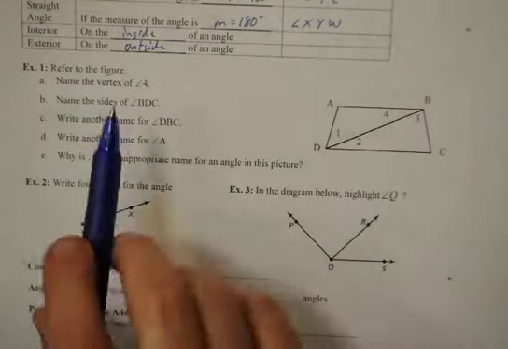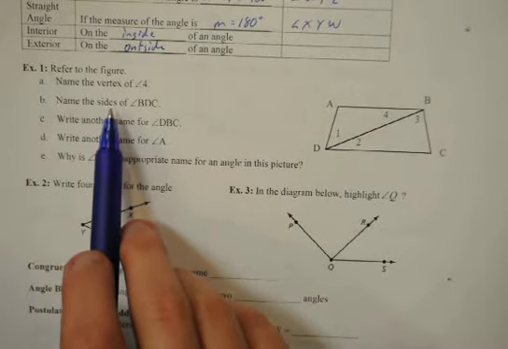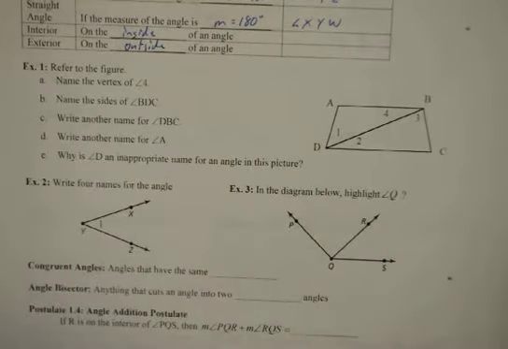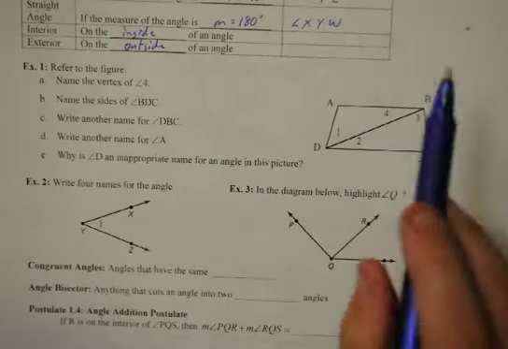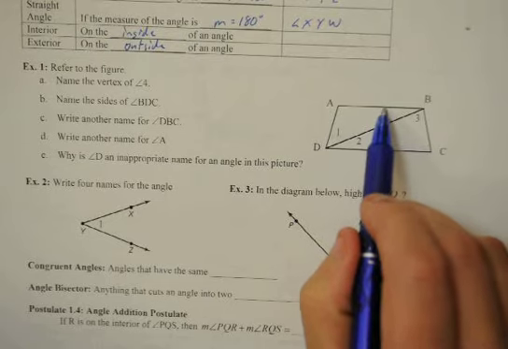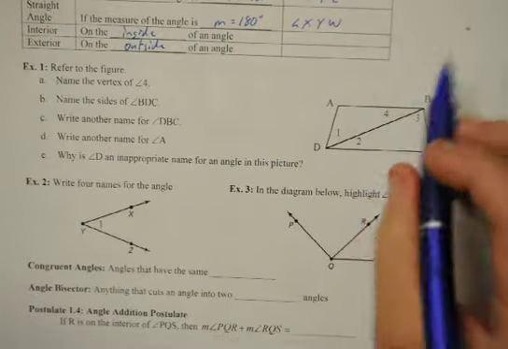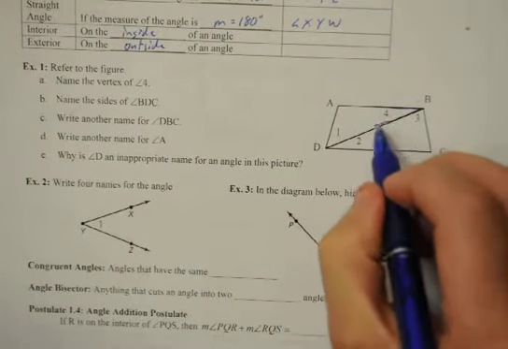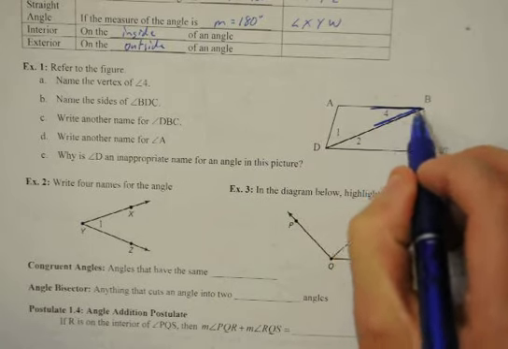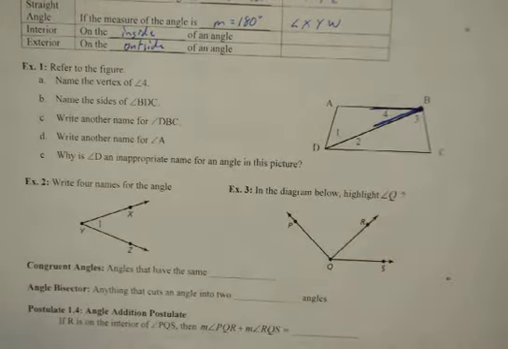Alright, refer to the figure, name the vertex of angle 4. So over here, here's angle 4, and you can just be kind of lazy, it's nice. You just put a number, and I can tell that this is angle 4 right here. And angle 4 has vertex B.